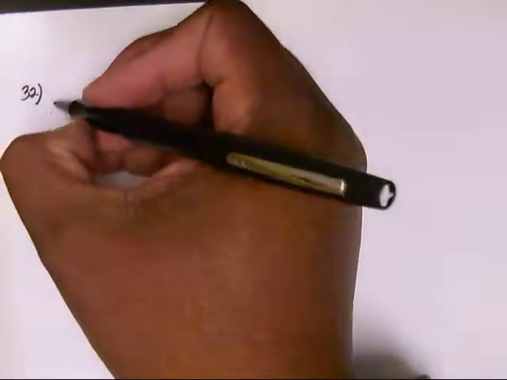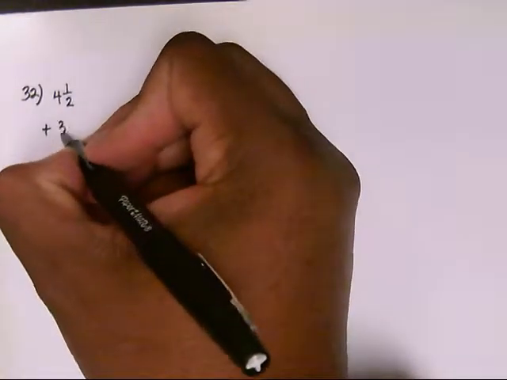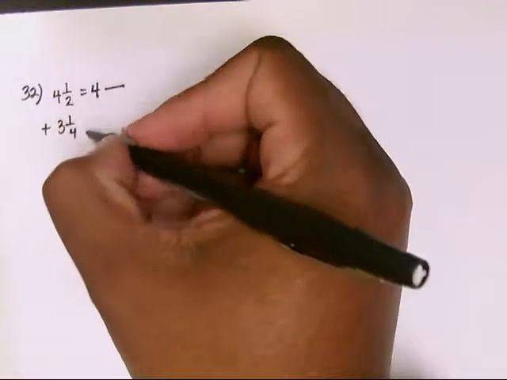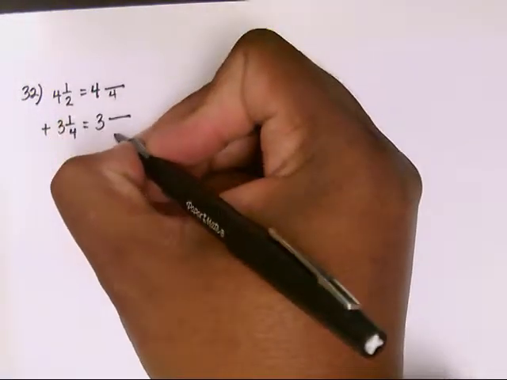Alright, let's add up the total number of hours that she worked on the first and the second days, which was 4 1/2 plus 3 1/4. Here we need a least common denominator for 4 and 2, which in this case is going to be 4.